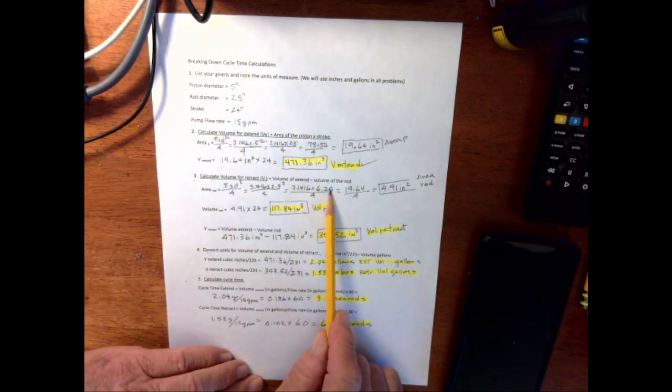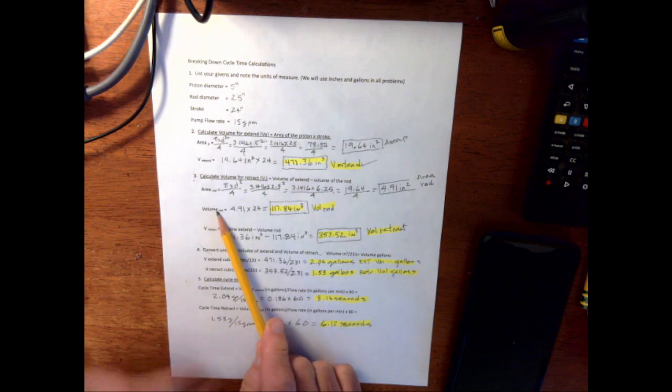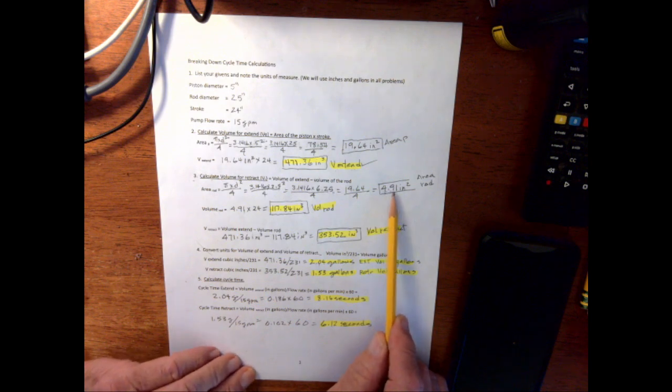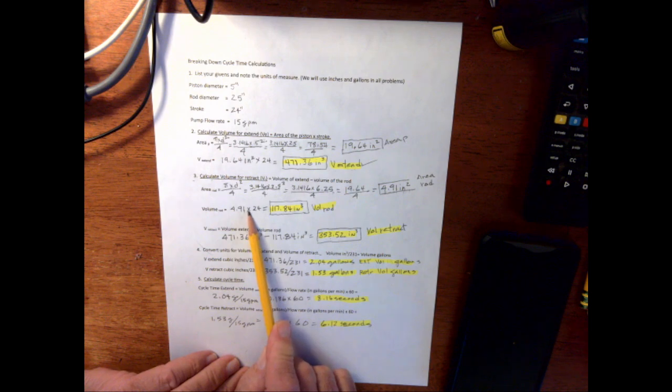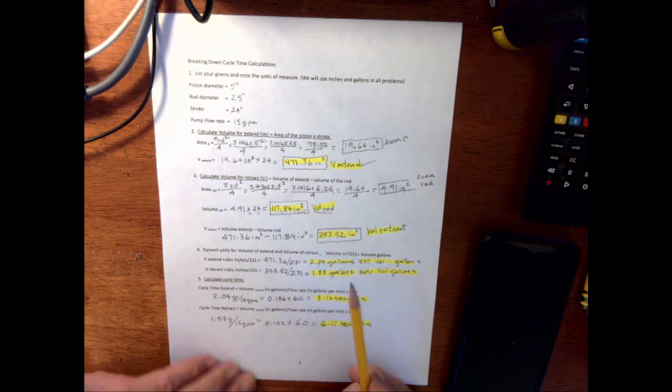And as you can see, I checked myself as I went through here, got rid of my square, unsquared it, and then I get down here to the volume, and the volume is going to be my area, which I found to be 4.91 inches squared, times 24, that's my stroke, and that gave me 117.84 cubic inches, and that's the volume of the rod.